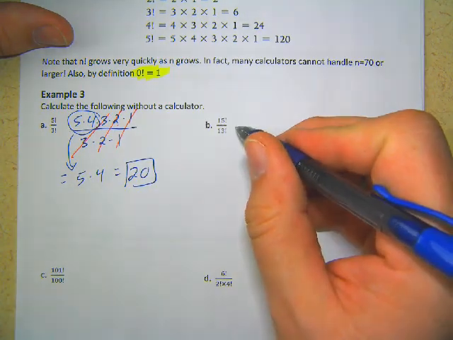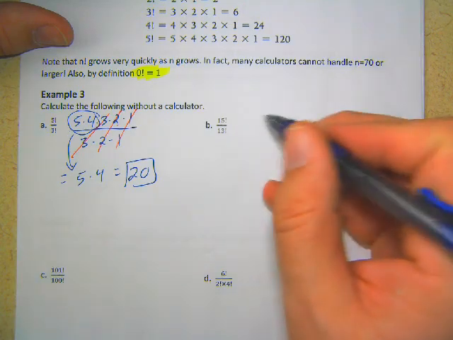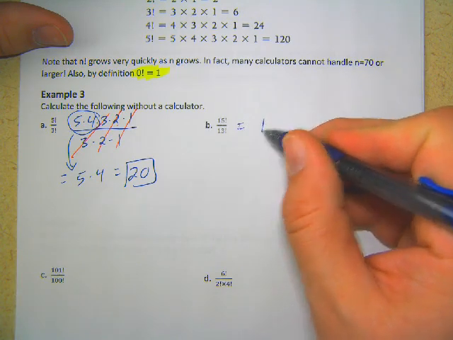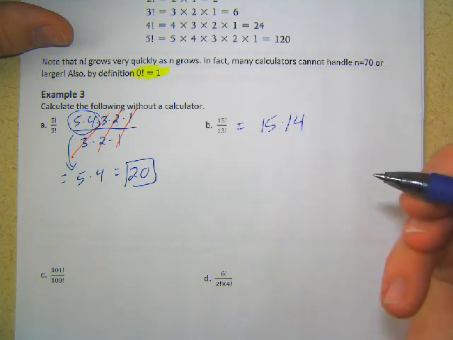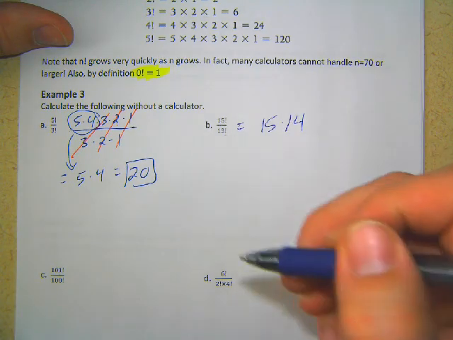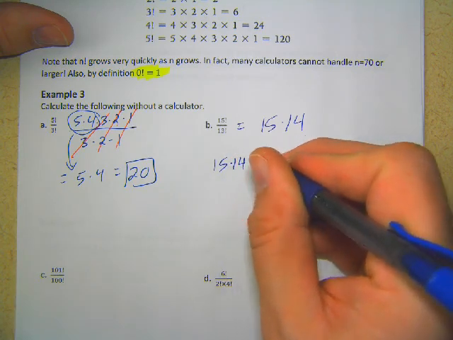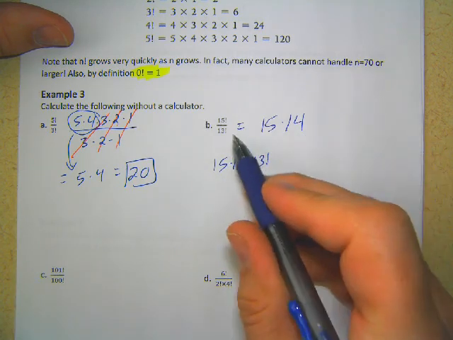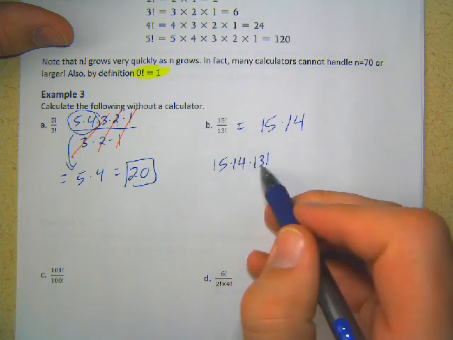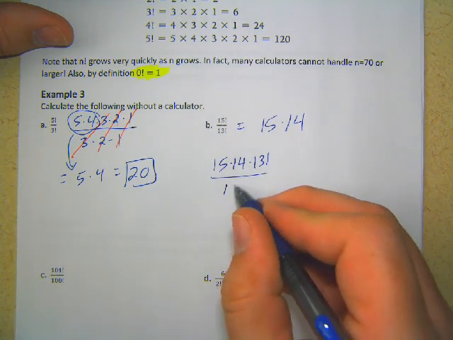So when I get to a problem like this one, I don't have to list out 15 factorial and 13 factorial. I know this is going to be 15 times 14, because everything 13 and smaller cancels. Again, I think about this as 15 times 14 times 13 factorial, because after the 13, I just get all the numbers smaller, over 13 factorial.